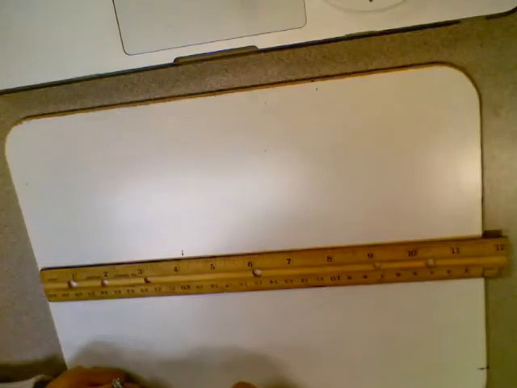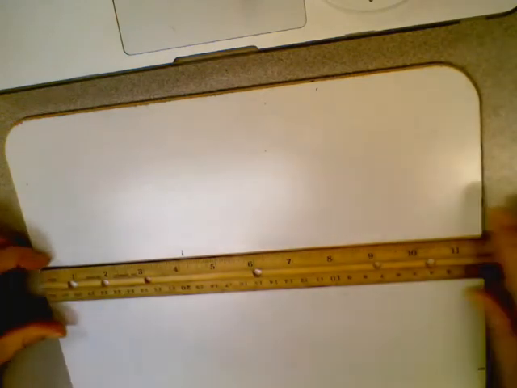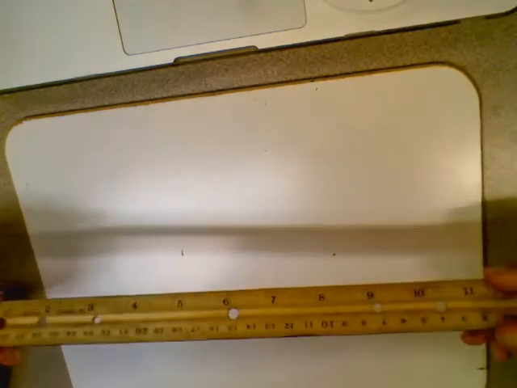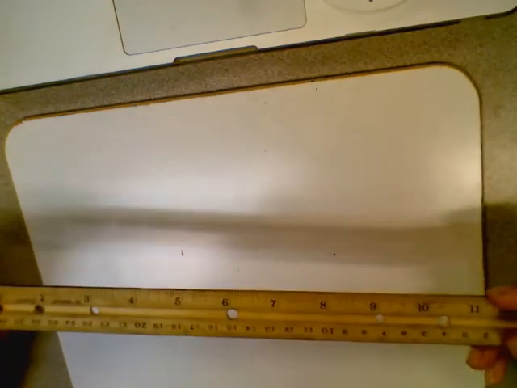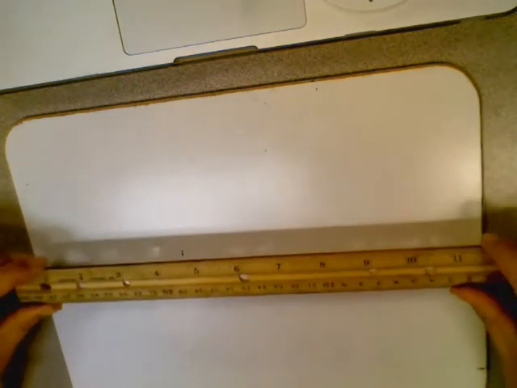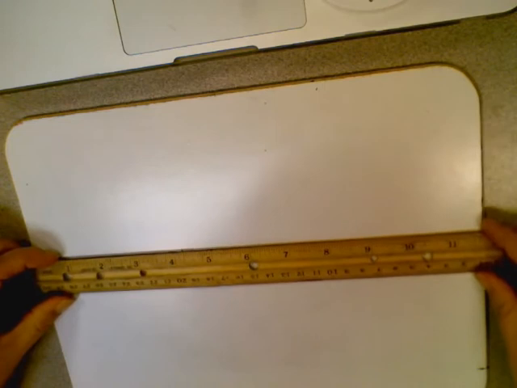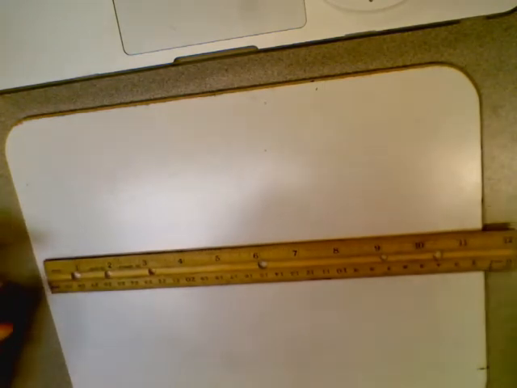Hi everyone, this video is on percent rulers. Instead of using a ruler that we're used to using, that has numbers, inches, and centimeters, our percent ruler instead uses percents. So the way we use the percent ruler is pretty neat to solve problems.